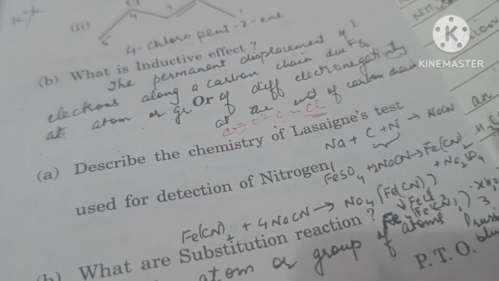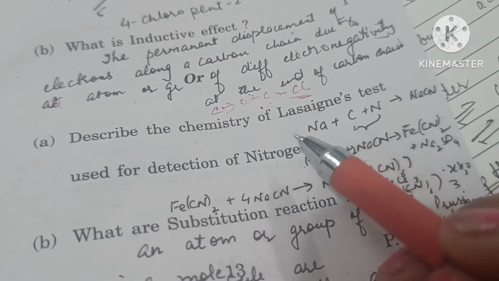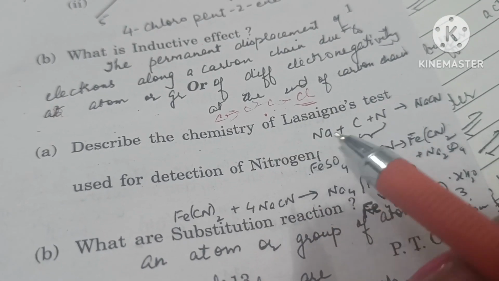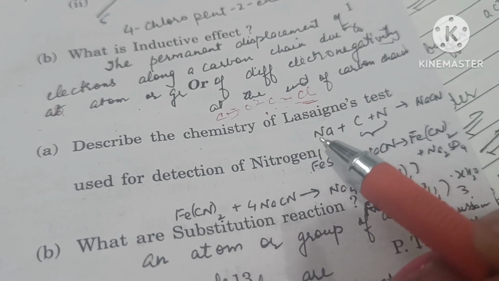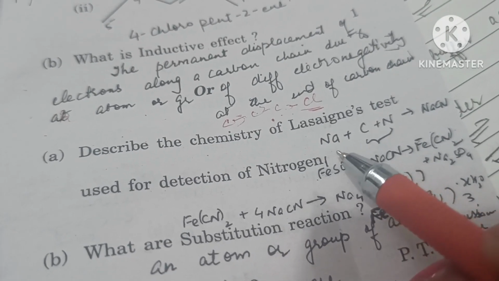Describe the chemistry of Lassaigne's test used for detection of nitrogen. To perform Lassaigne's test, we fuse sodium with the organic compound. First, we heat sodium till it fuses and forms a shining globule.